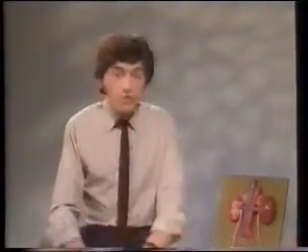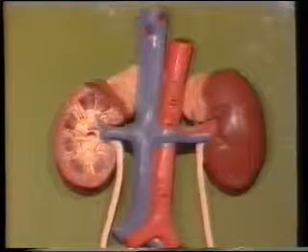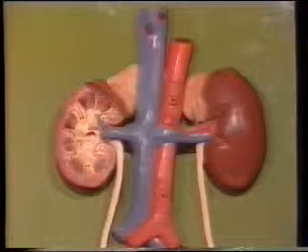Well, as we all know from our O-level biology, urine is made in the kidneys. And as we all know, the kidneys are two bean-shaped organs situated at the back of the abdomen, as you can see from this model here. As a matter of interest, they weigh about 150 grams, which in proper money is about 6 ounces.